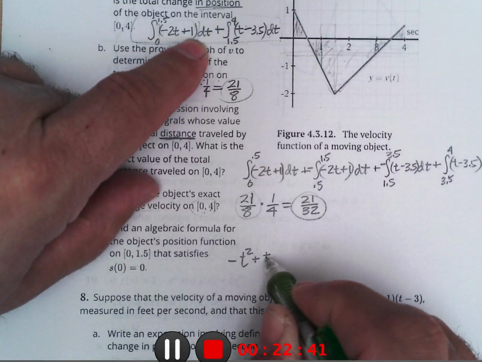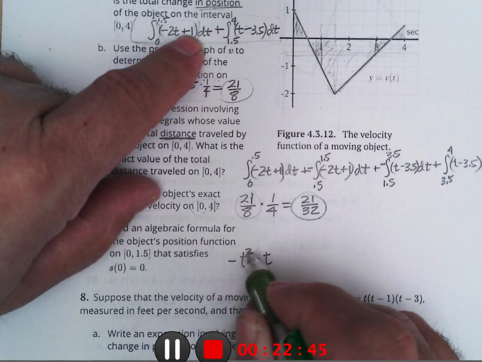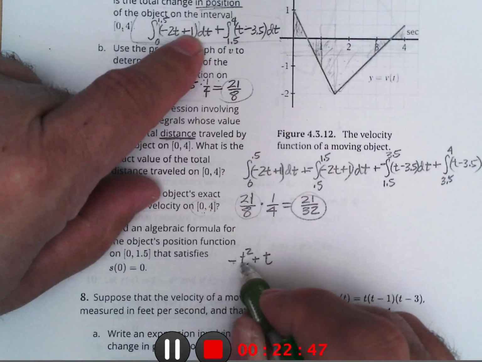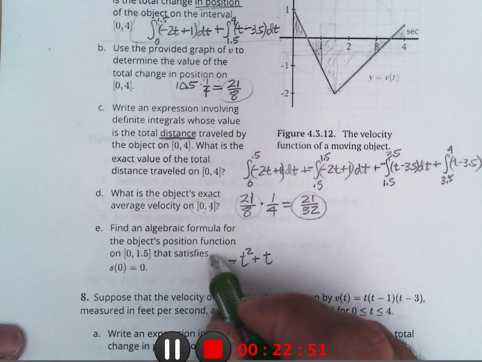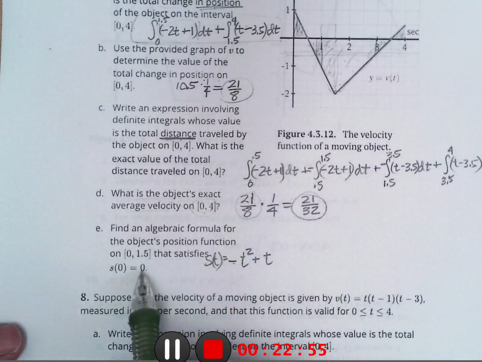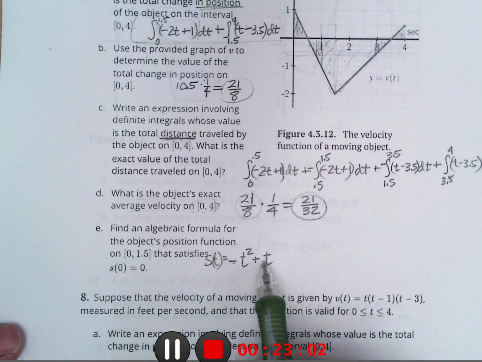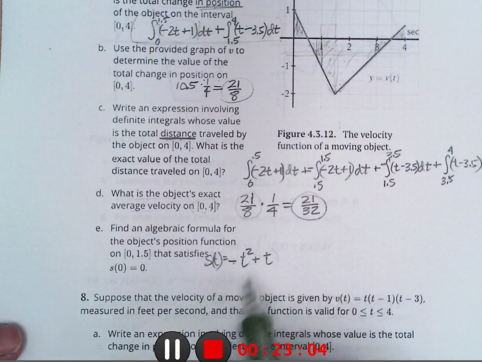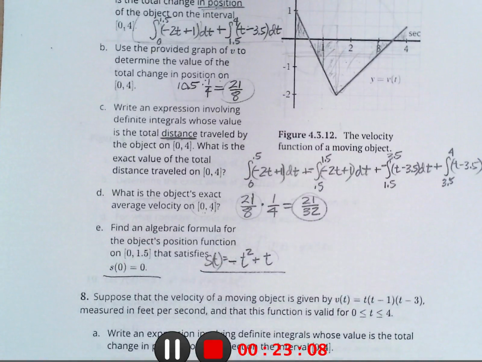The derivative of negative t squared would be negative 2t. And if we use that as s of t, would its position be 0 at 0? If I put in 0, 0 squared is 0 minus 1 is 0 plus 0. That satisfies that condition. So there's the position equation.